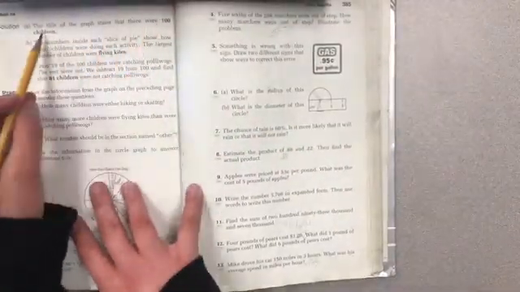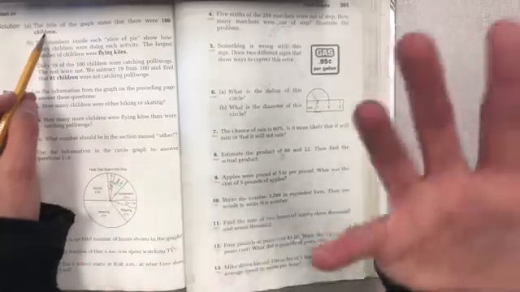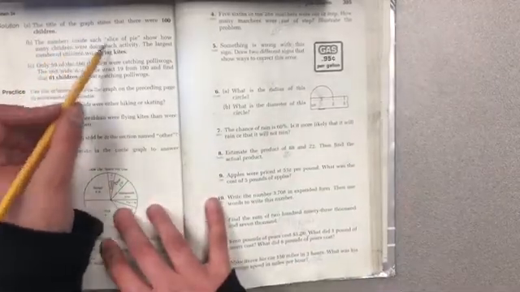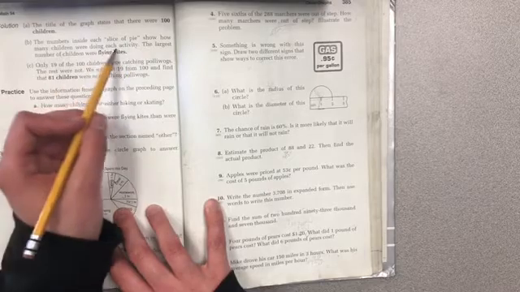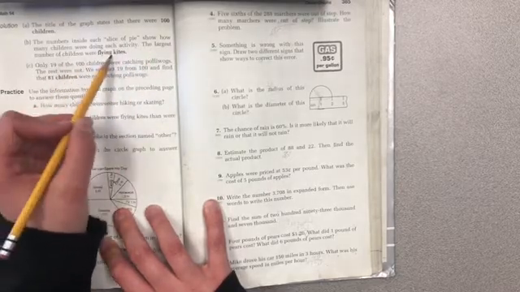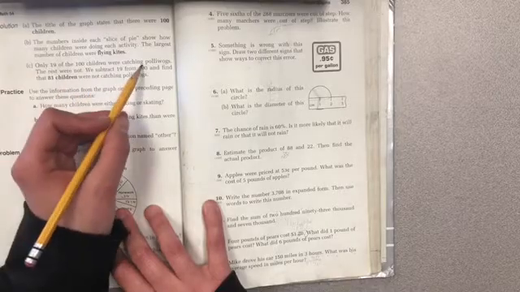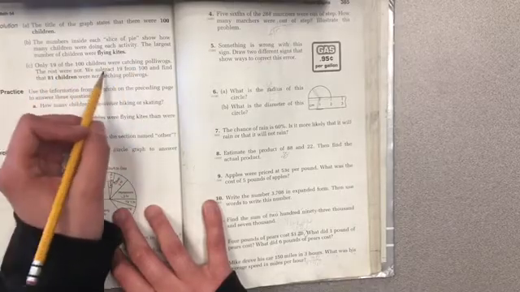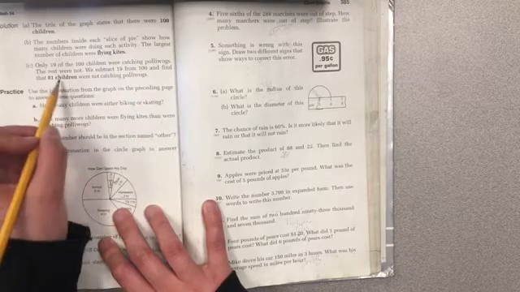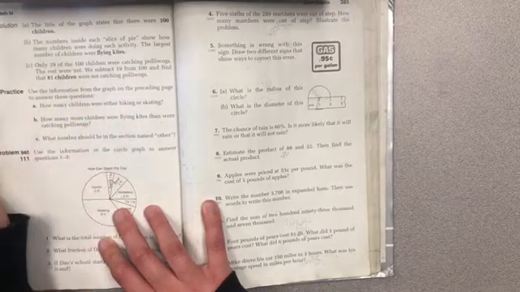And let's turn the page, and they'll explain each of these here. It says, the title of the graph states there are 100 children. So that's pretty obvious. There are 100 children. The numbers inside each slice of pie show how many children were doing each activity. The largest number of children were flying kites. For C, only 19 of the 100 children were catching pollywogs. The rest were not. We subtract 19 from 100 and find that 81 children were not catching pollywogs.